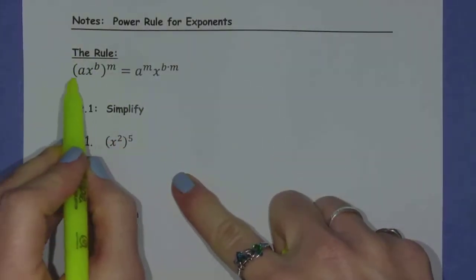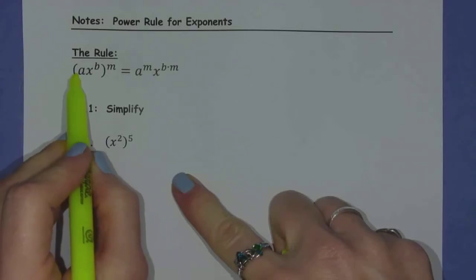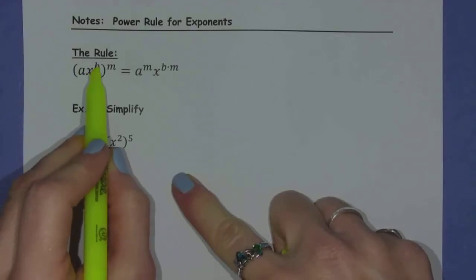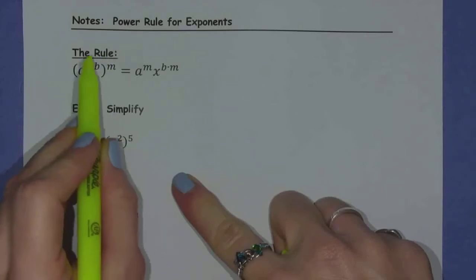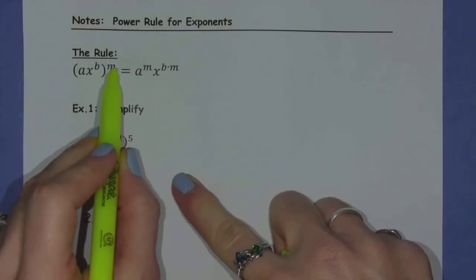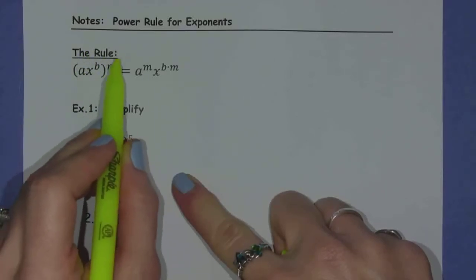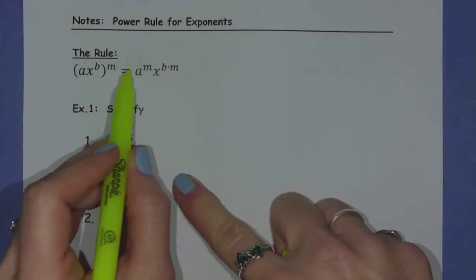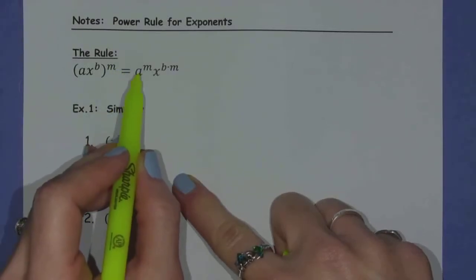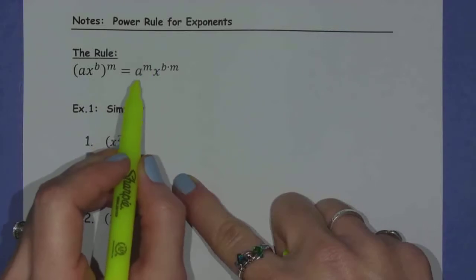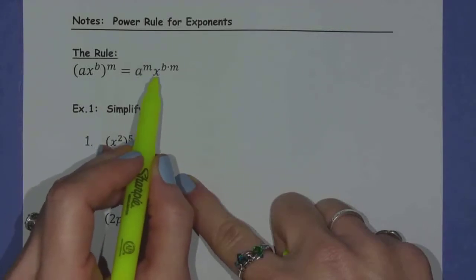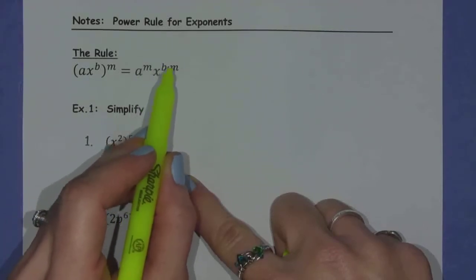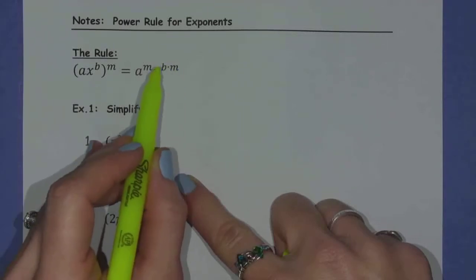If you're taking a quantity, a x raised to the b power, and then all of that is raised to yet another power, which I'm calling m here, then the answer to this problem is a raised to the mth power, x raised to the b times m power.